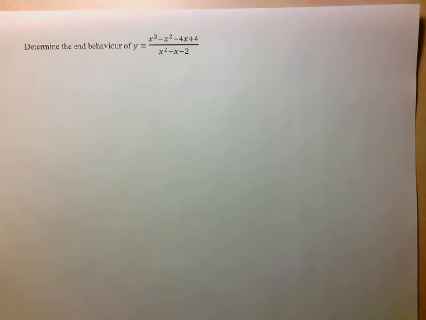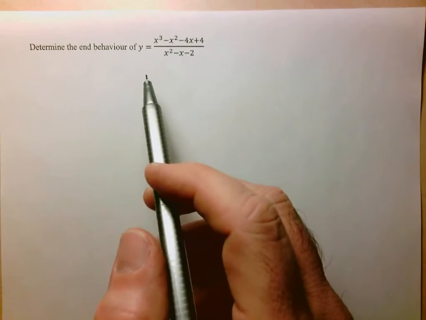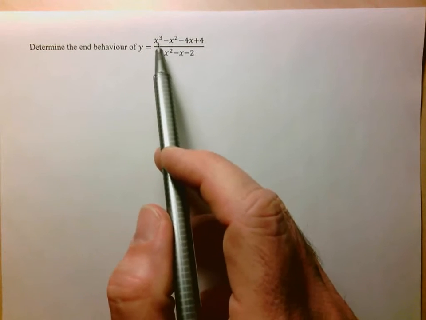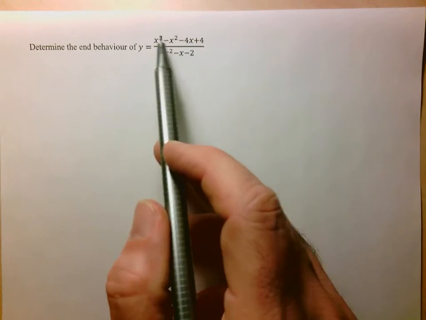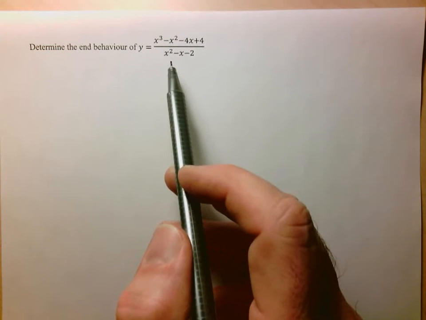Hi folks, I'm just going to do a quick review on linear oblique asymptotes. One place where we see linear oblique asymptotes is when we're looking at the end behavior of certain rational functions, in particular a rational function whose degree in the numerator is 1 larger than the degree in the denominator.